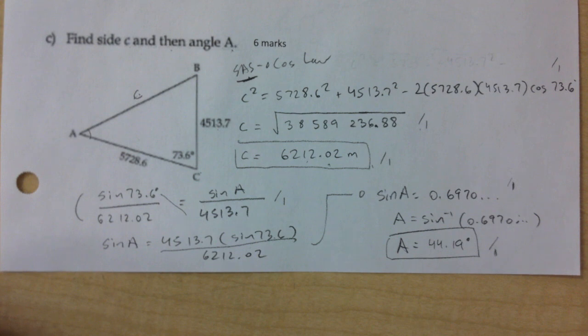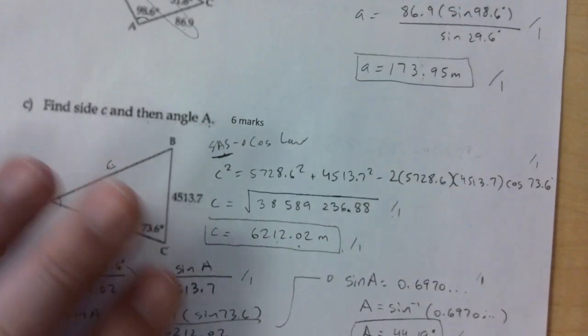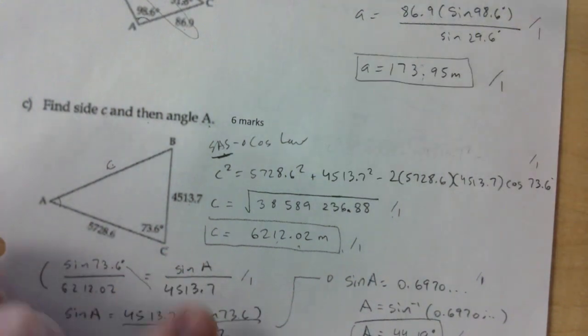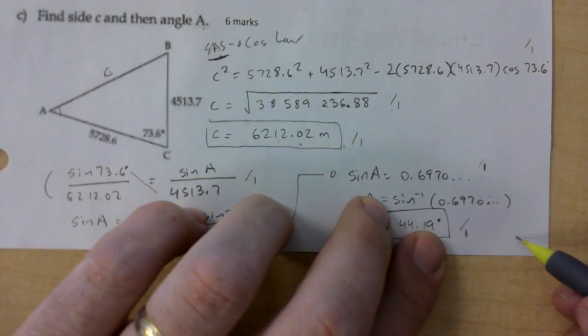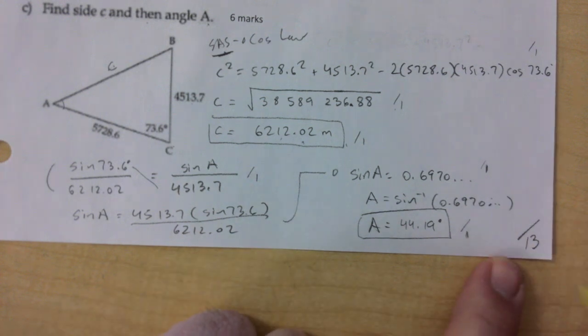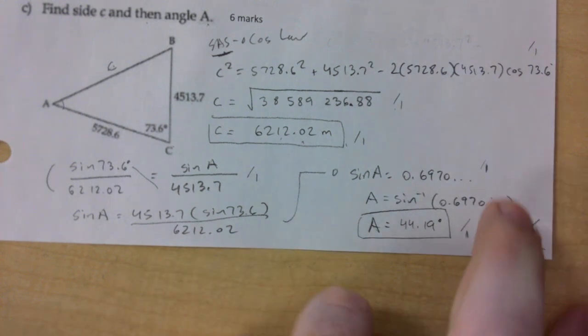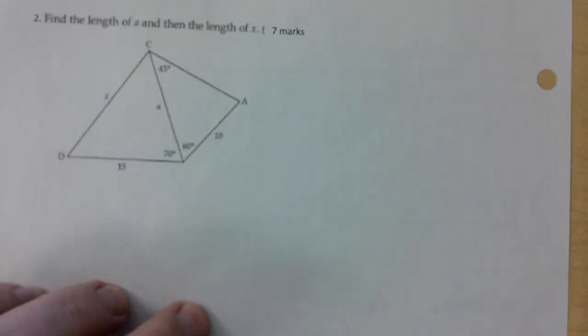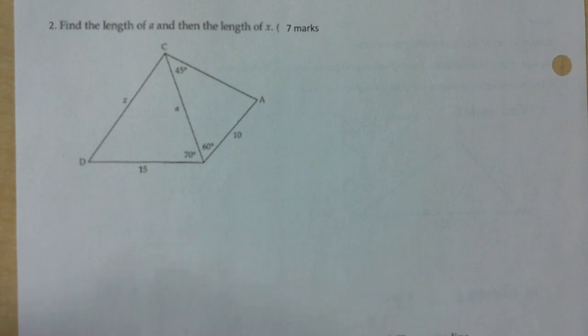Okay. We'll go to the back of this. So far this page is out of 13. If you're at home and you're trying to see where you're at so far, this page, the front, is out of 13. Back side. Find the length of A, then the length of X.